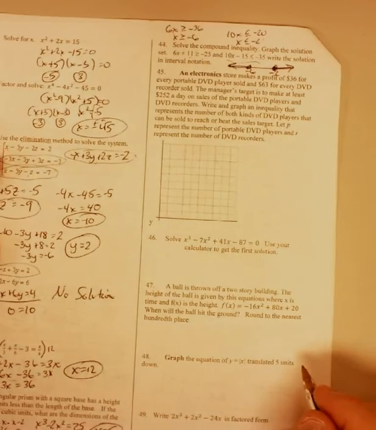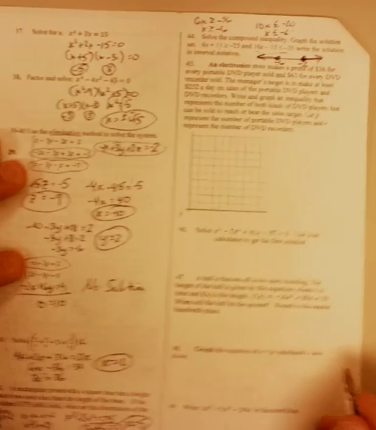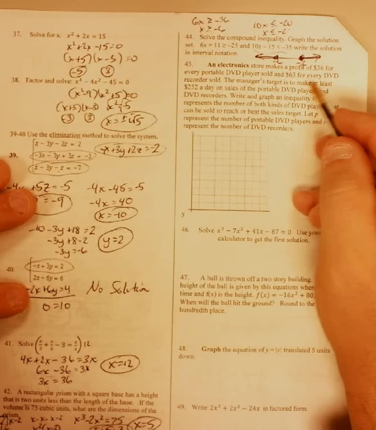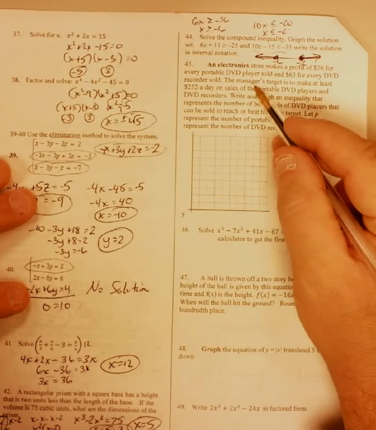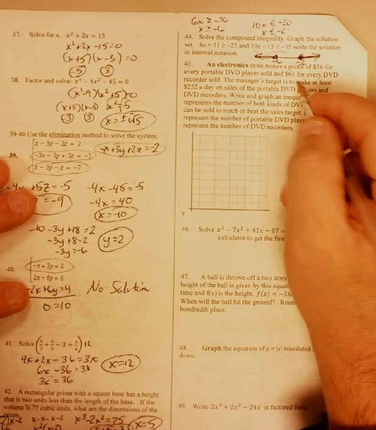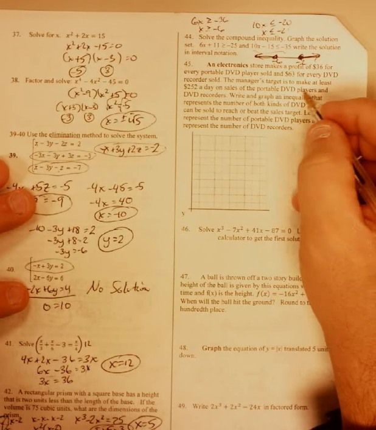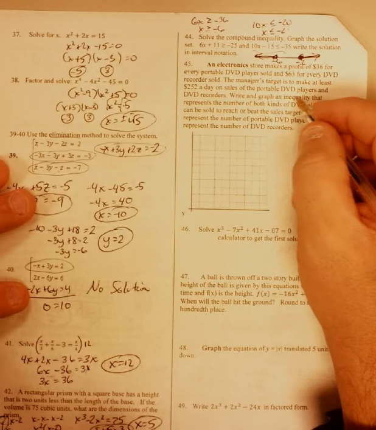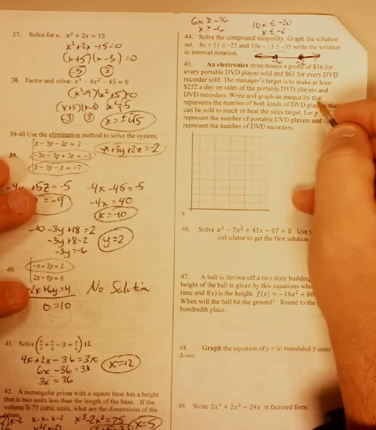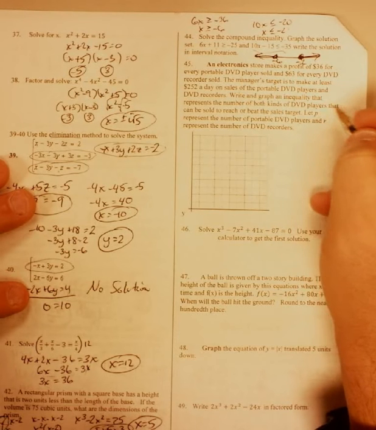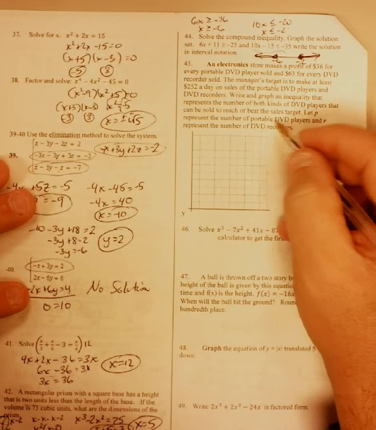Let's take a look at number 45. An electronics store makes a profit of $36 for every portable DVD player sold, and $63 for every DVD recorder sold. The manager's target is to make at least $252 a day. Then it says to write and graph an inequality that represents the numbers of both kinds of DVD players that can be sold to reach the sales target.